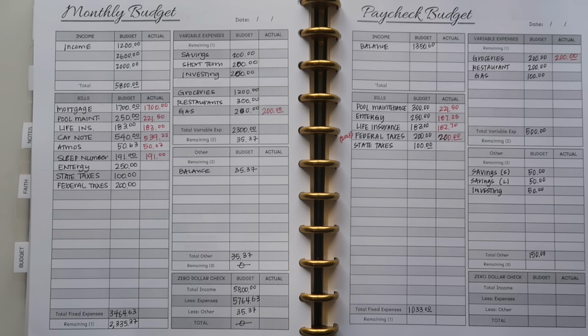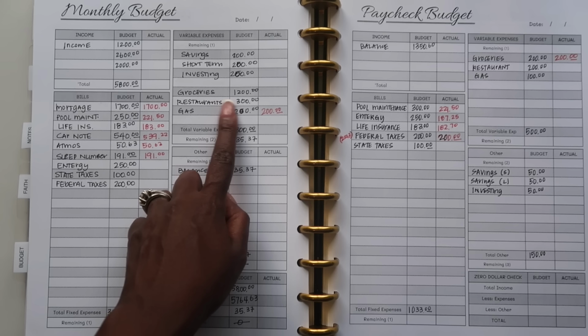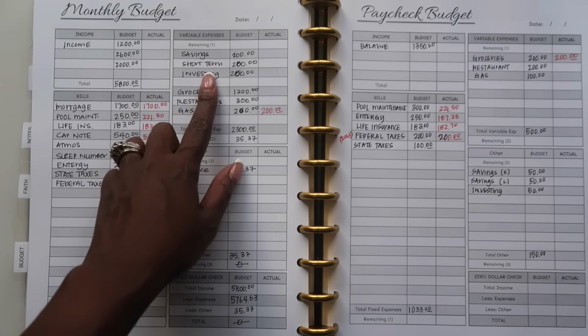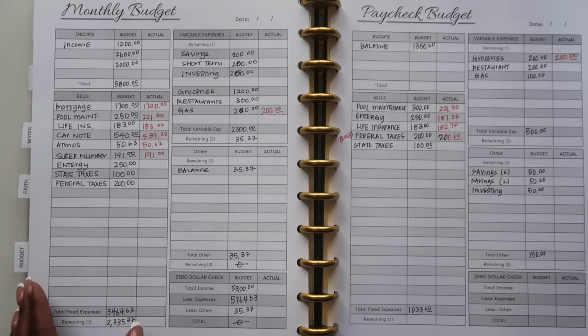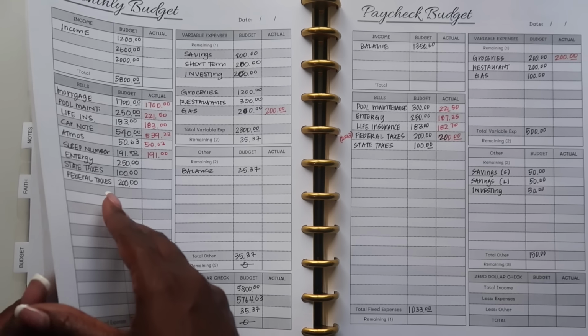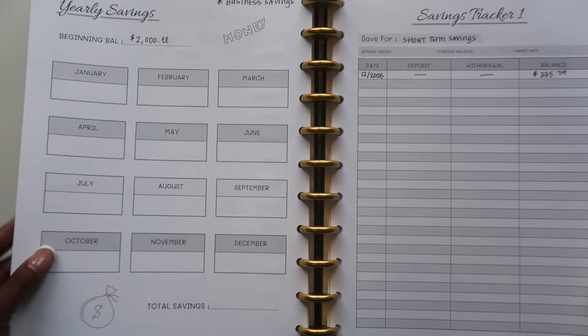Sometimes I will also do this as a cash envelope if I am trying to pull money from the amount that I am spending. But a lot of times I will build it into my budget and put it into a separate savings account. I will add here how much I am planning on saving for the month, and I will also track it on my savings account tracker.